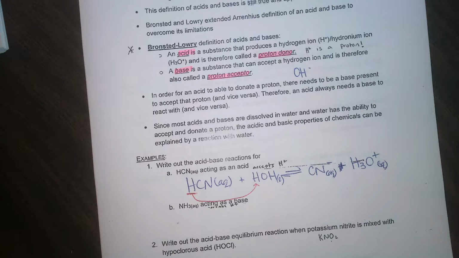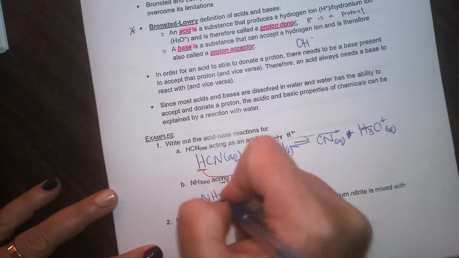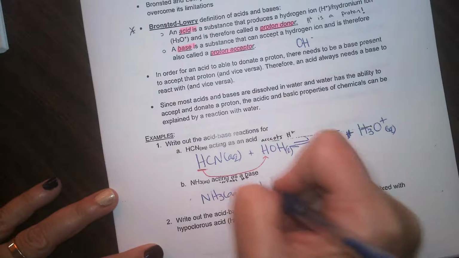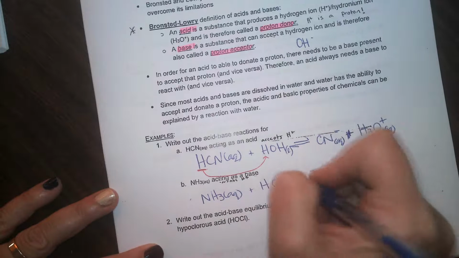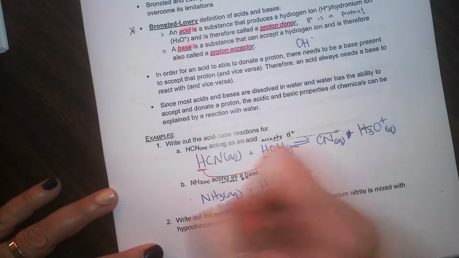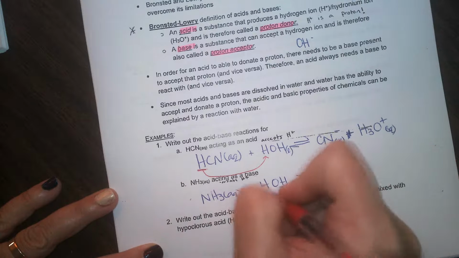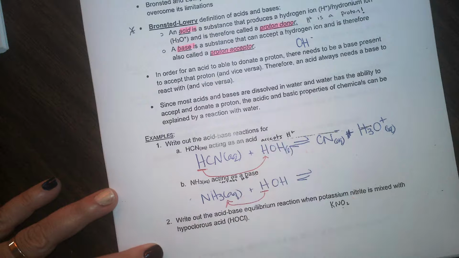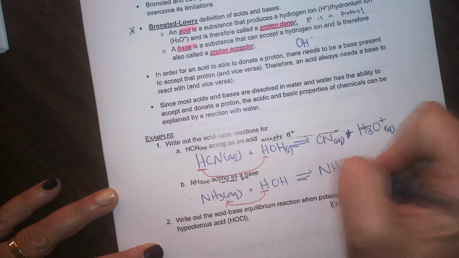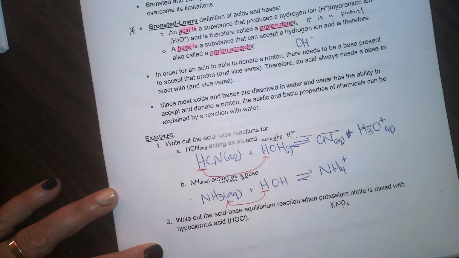Now, what about ammonia acting as a base? So, ammonia, which happens to be aqueous, which means that it's in water, if it's a base, it needs to accept that hydrogen. And when it accepts that hydrogen, we get the ammonium ion.